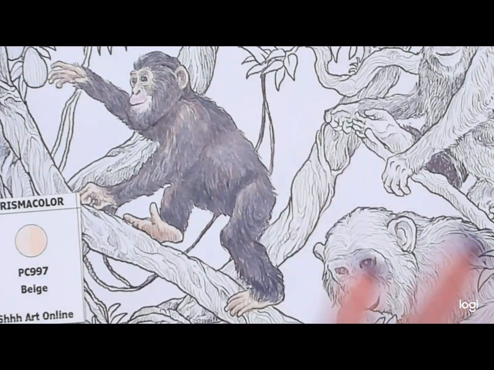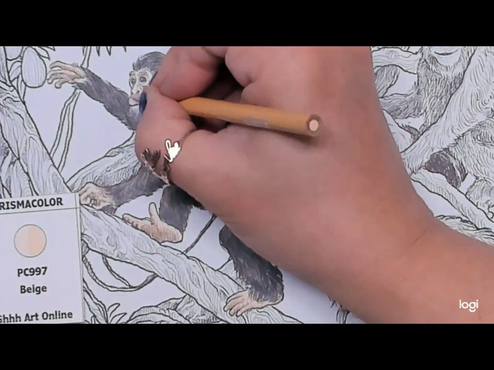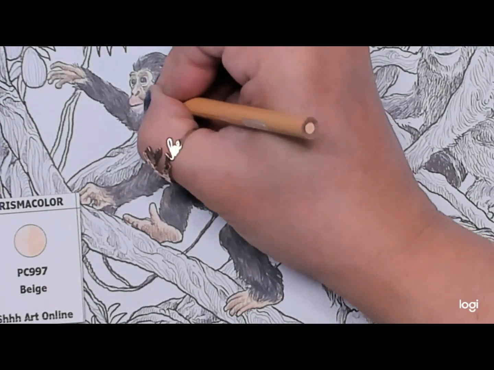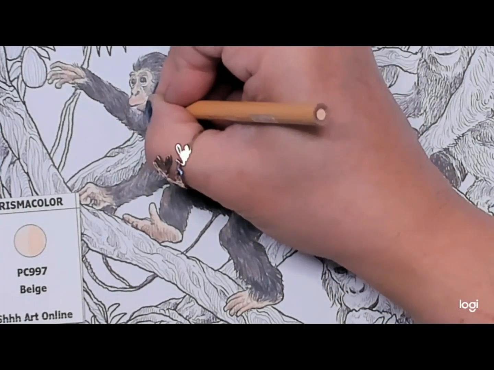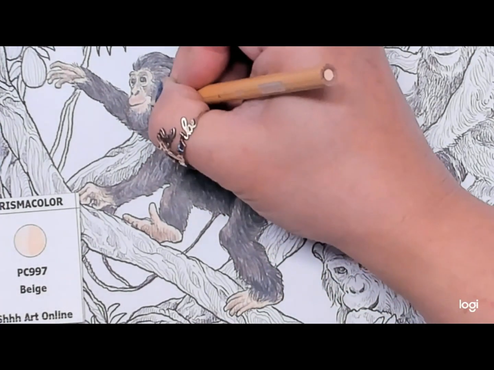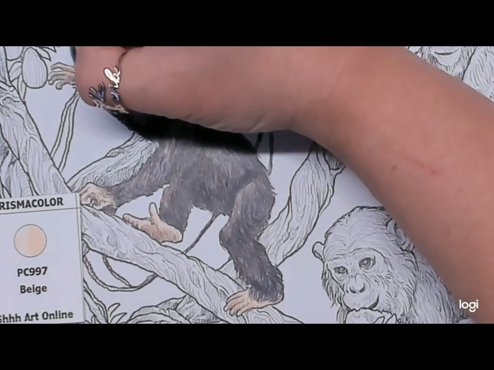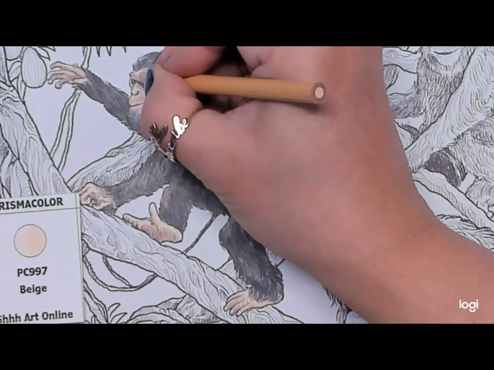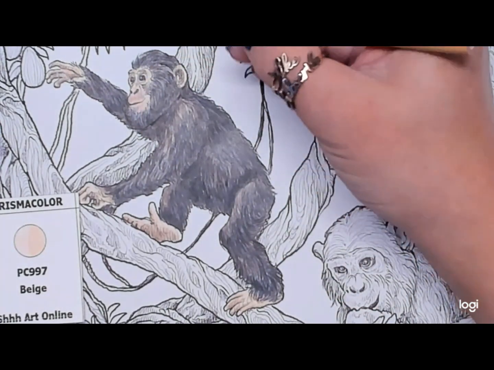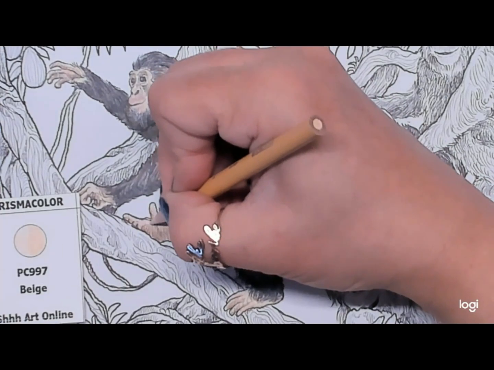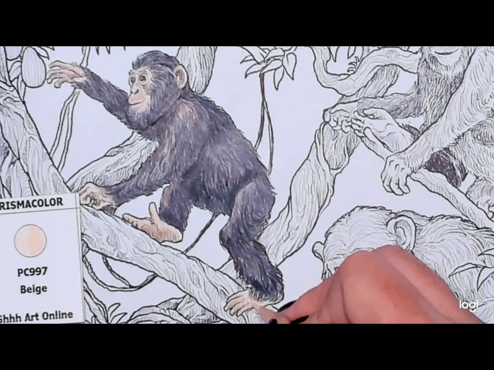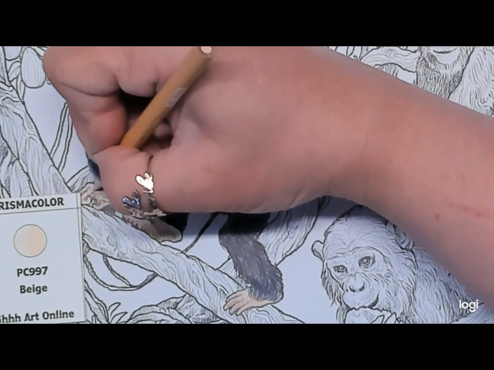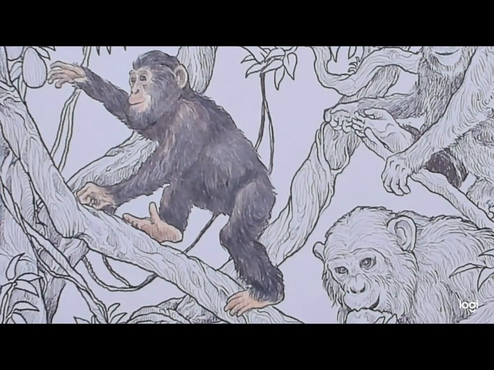So now I'm going to go back in with my 997, and I'm going to go right over that area that I put pink. And hit up some of these areas that I kind of missed a little bit. Right?